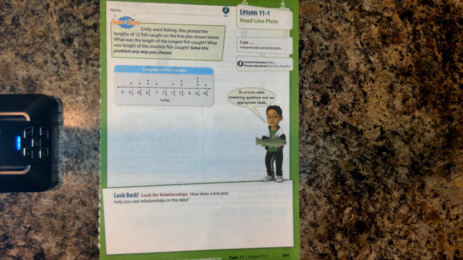Hello, fourth grade. Today we're going to be doing a couple of lessons on line plots. You need to have your pencil and your book open to page 591 for the first lesson.